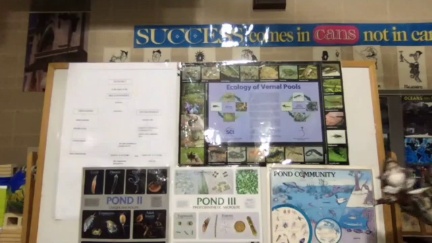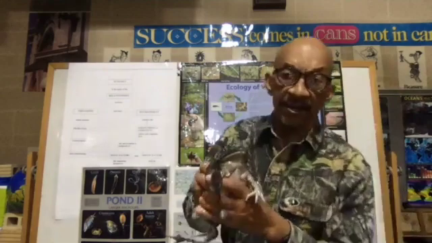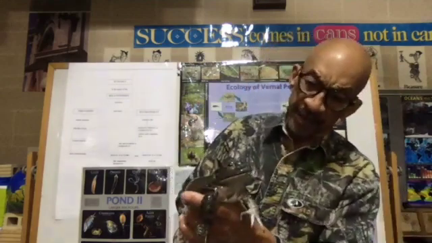The type of consumer that Hoppy is, this is Hoppy the American bullfrog, the type of consumer that he loves to eat bugs and insects. So he is an insectivore. He has adaptations that allow him to be an excellent bug catcher. He has a very sticky tongue that can extend out quite a ways.